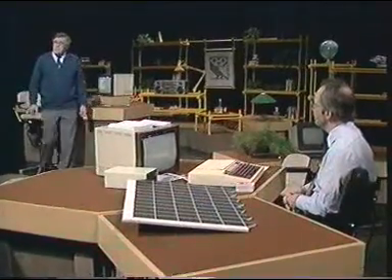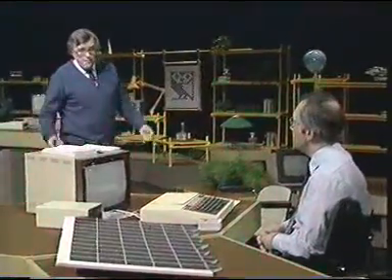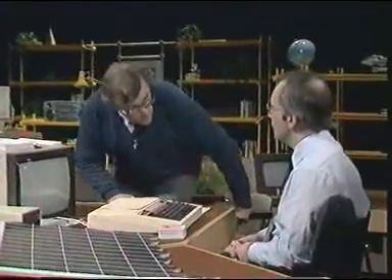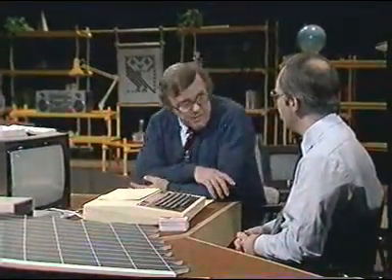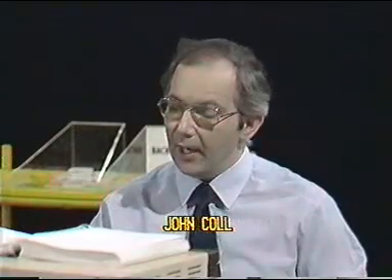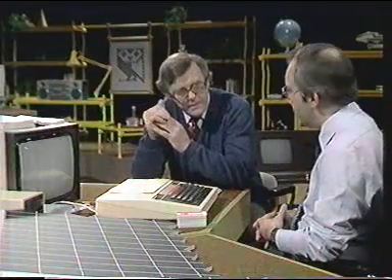To help me look at the principles behind the different ways that different micros handle graphics, I've got John Coll, who has wide experience in graphics. There are two ways in which this handles graphics, aren't there? That's right. The graphics can be displayed either as characters or in high-resolution graphics. First of all, let me explain a bit about the character graphics.